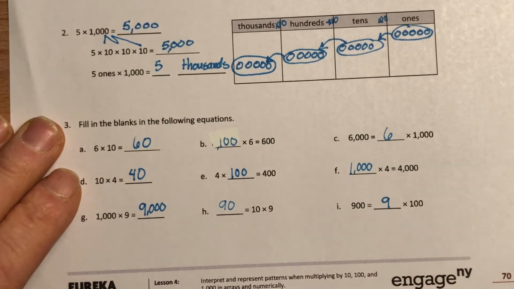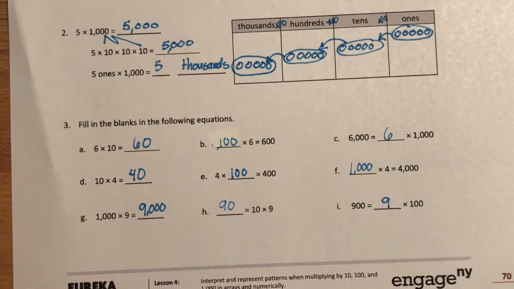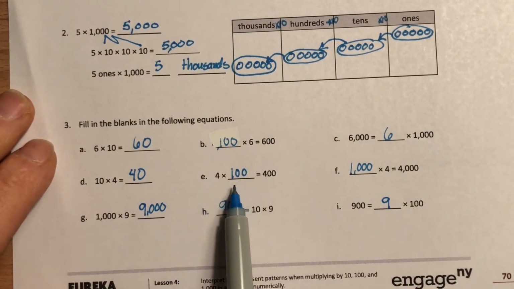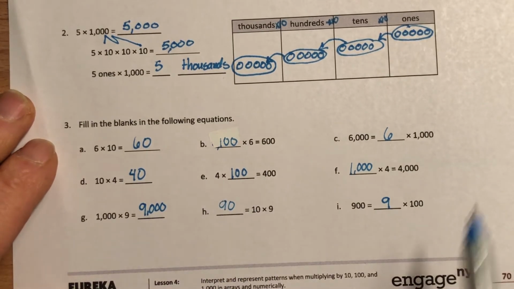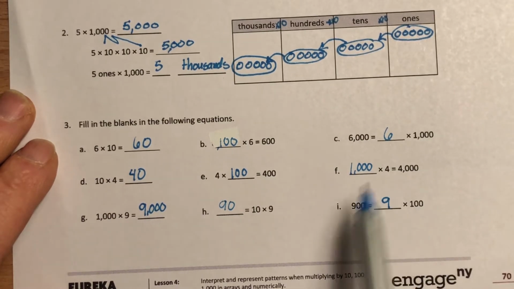All right. Let's go down to the next row here for D. 10 times 4 is 40. All right, that's pretty straightforward. Over here, 4 times a number is 400. Well, 4 hundreds is 400, okay? And then a number times 4 is 4,000. That'd be 1,000 times 4 is 4,000, okay?